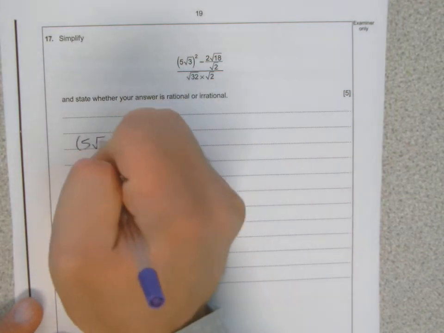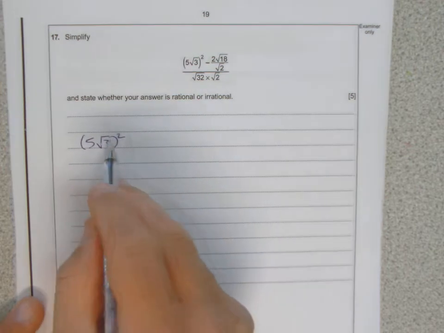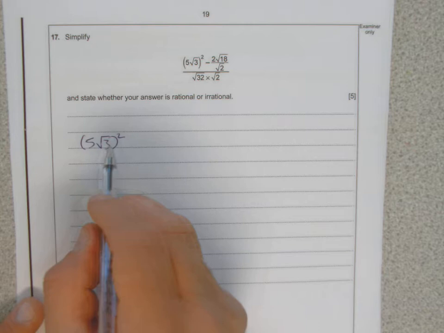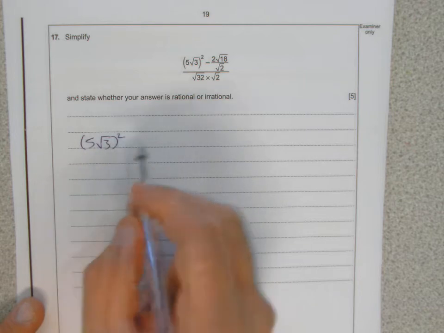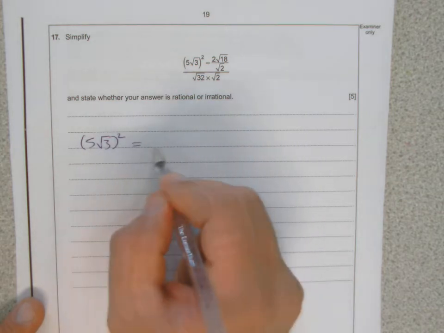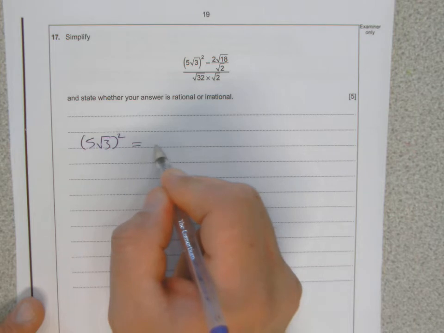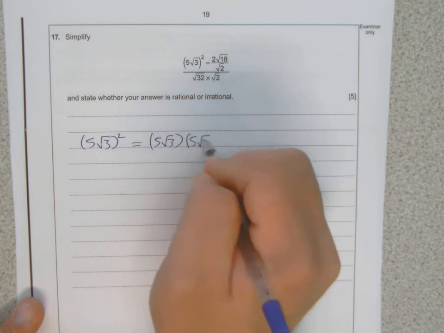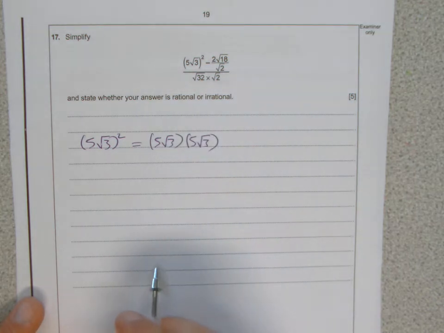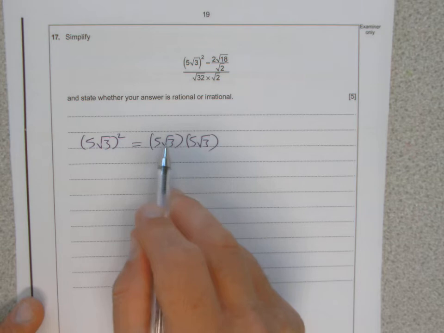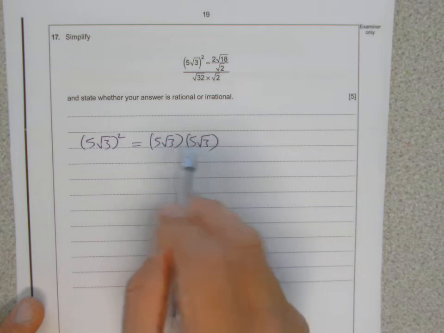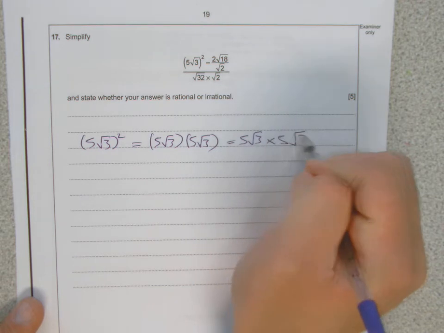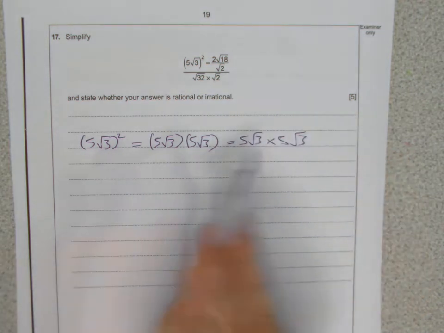Let's look at this first, third term here. Now it's asking us to square it, and it's got a bracket around it, which means we've got to square the bracket. And that just means times the bracket by itself. Because there's just one term in each bracket, you don't really need the brackets there, so we could write this as 5 root 3 times 5 root 3. That's what we mean by squaring that.